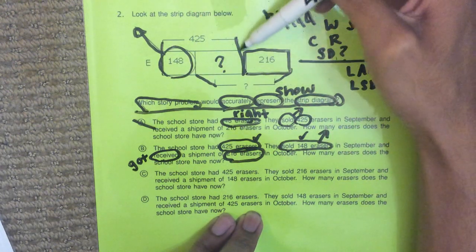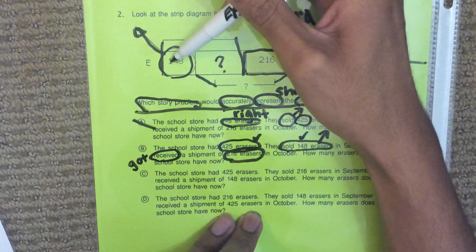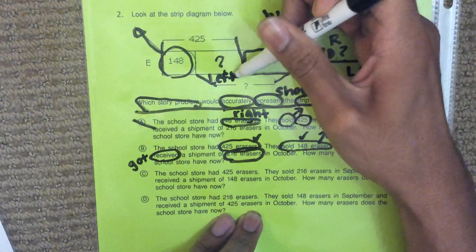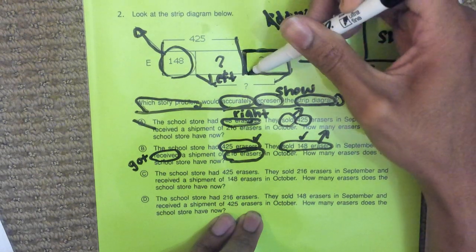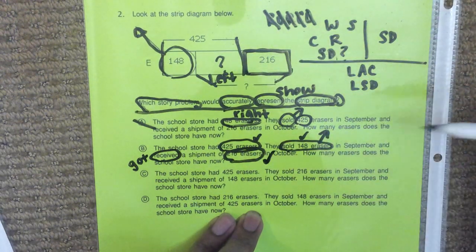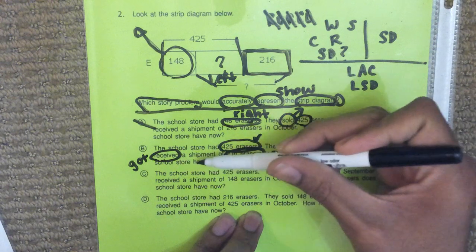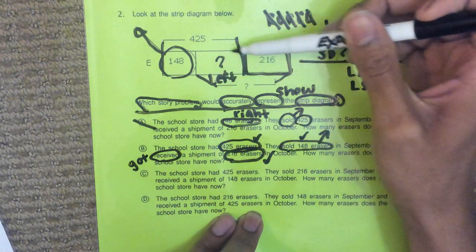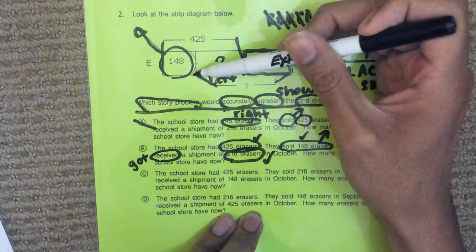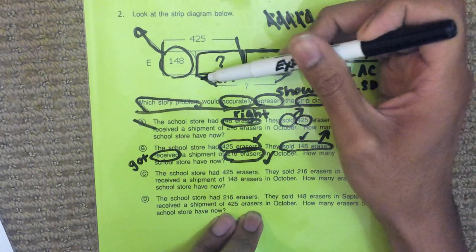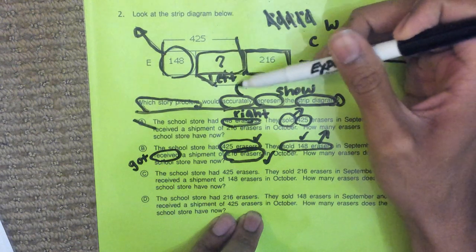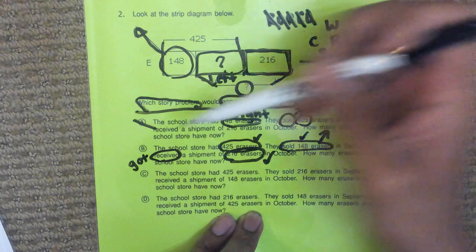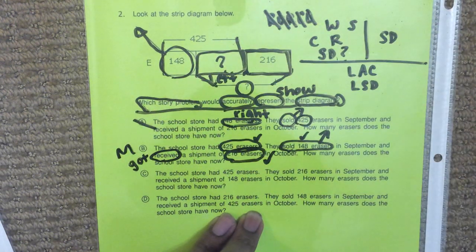So it's just coming together with what they had before. They had 425. 148 went away. Some were left. And then they got some more. So far this does match. How many erasers does the school store have now? So what we would need to do is look at what they had left and the new number, and it should make a new total, which we don't know. And that's what they want to know. So this makes a lot of sense. I'm going to put an M for maybe here.